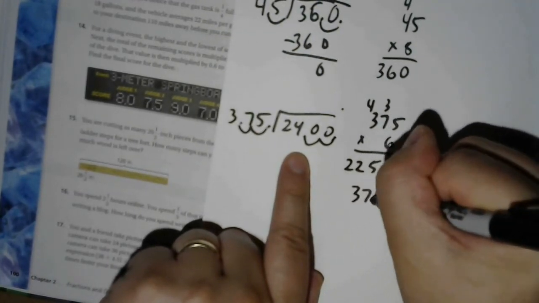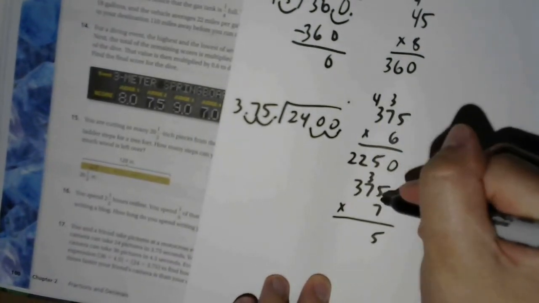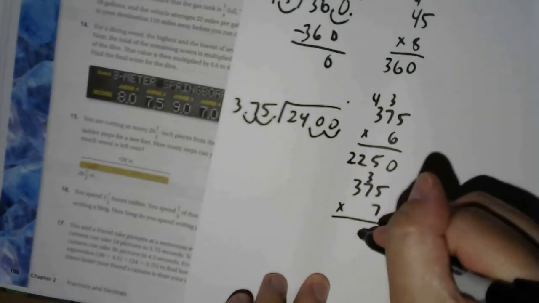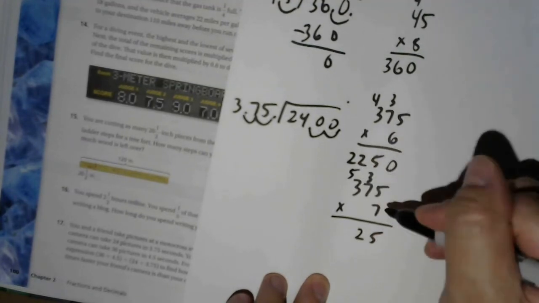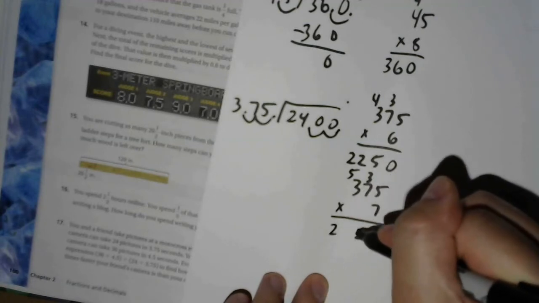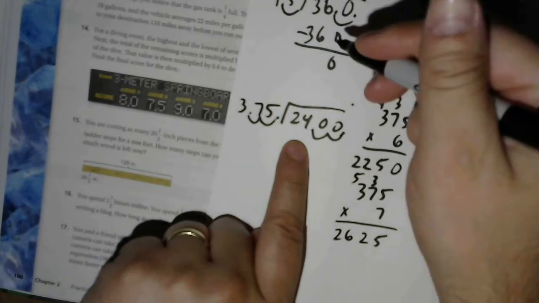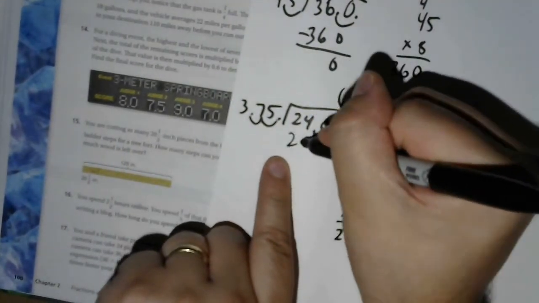If I have 375 times 7, 7 times 5 is 35. 7 times 7 is 49, plus 3 is 52. 7 times 3 is 21, plus 5 is 26. I'm over. I went over. So it is 6 times.